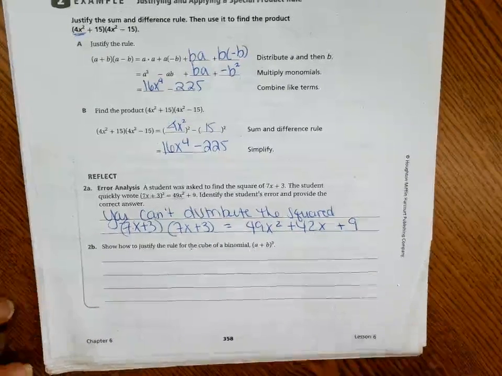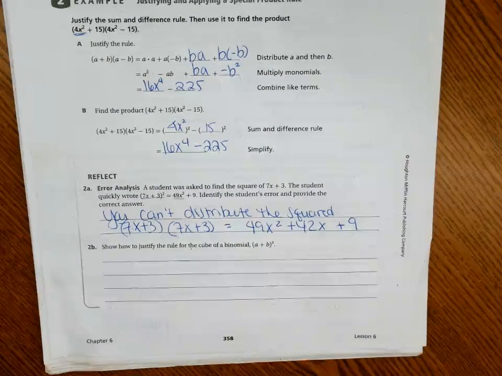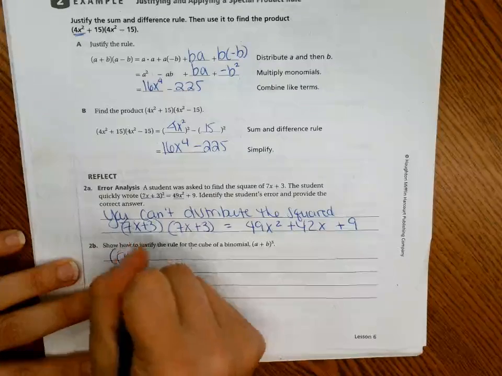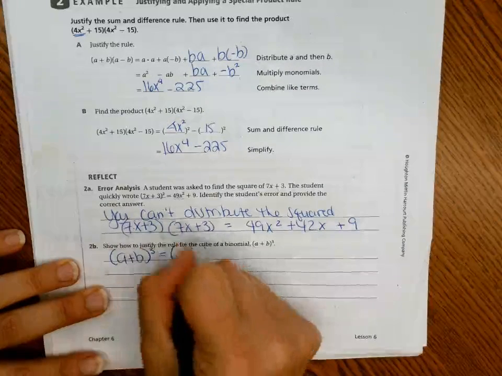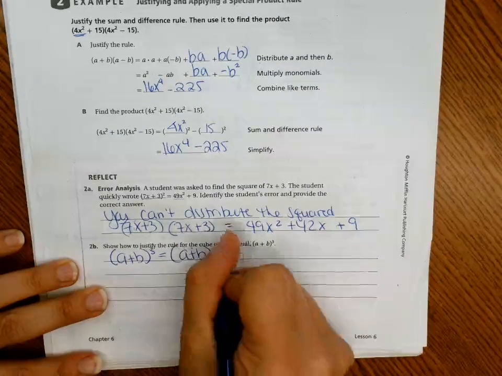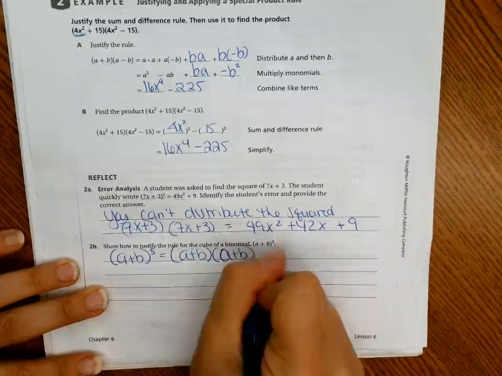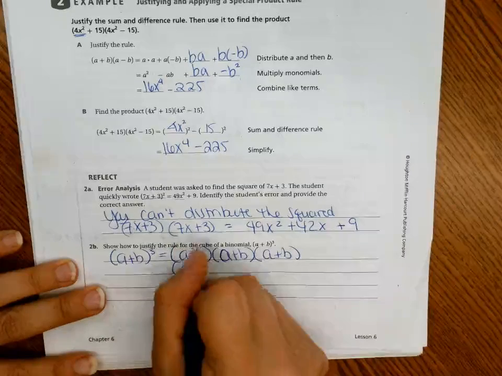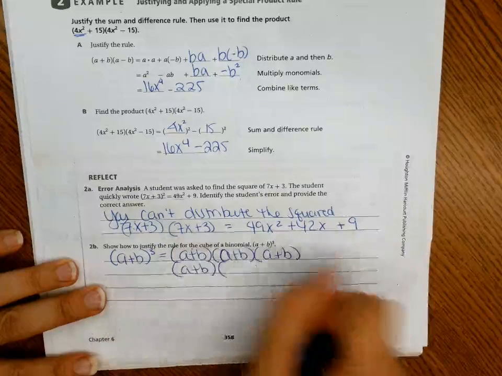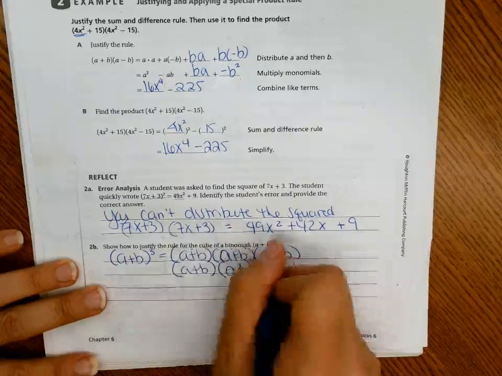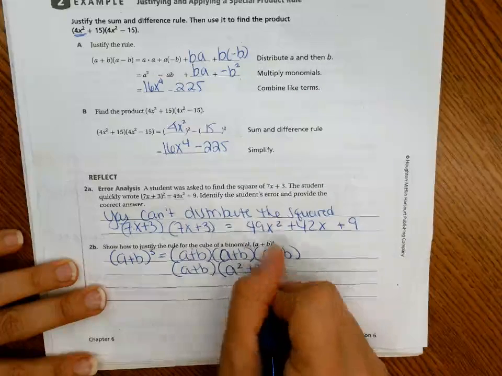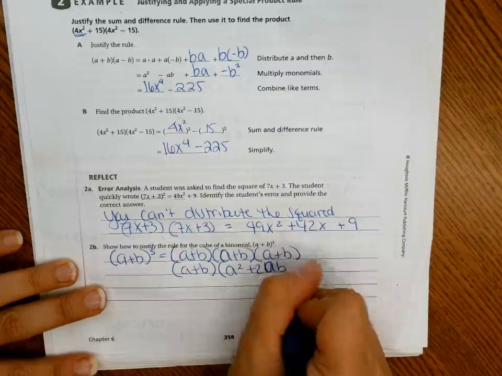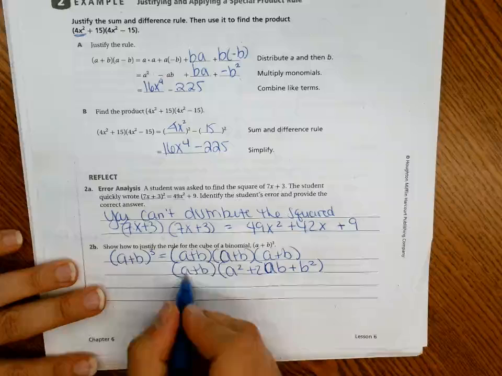Show how to justify the rule for the cube of a binomial. Okay, so for that, it's really just showing you what's going on. So a plus b cubed is a plus b times a plus b times a plus b. So if I do the first two, or I could leave that alone and then do these two, I'd have a squared plus ab, so plus 2ab, plus b squared, right? And then I'm going to distribute this one out.